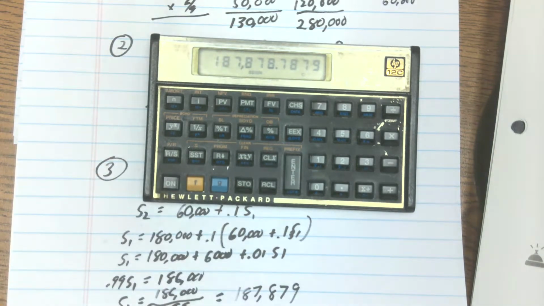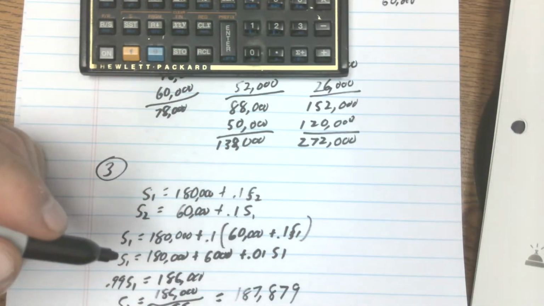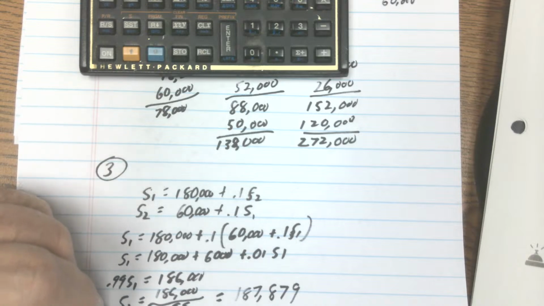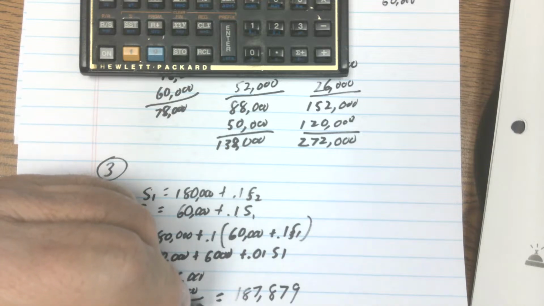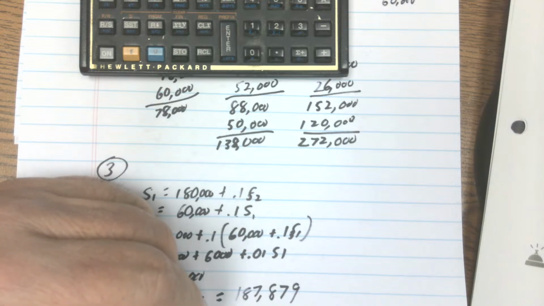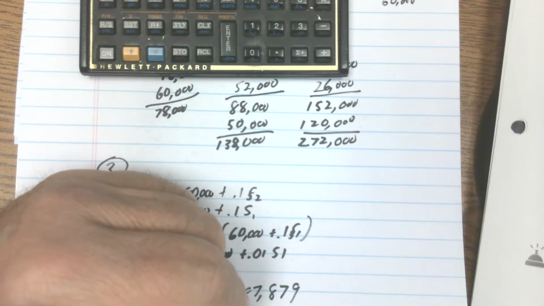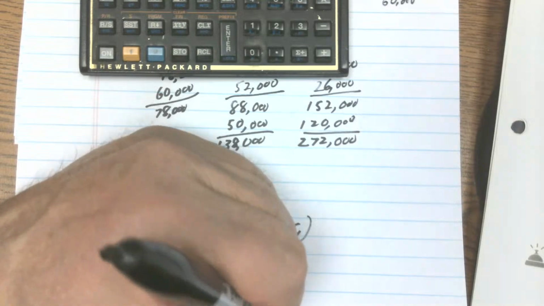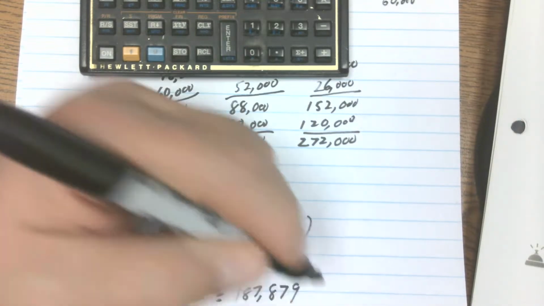187.87, round that up to 9. Plug that 187,879 into the S2 equation. We get S2 equals 60,000 plus 0.1 S1, so that'll be 18,788. Again, rounding up, equals 78,788.